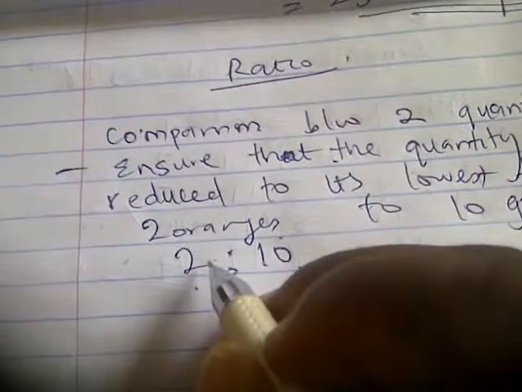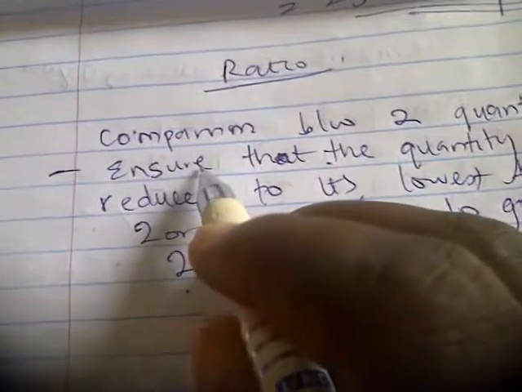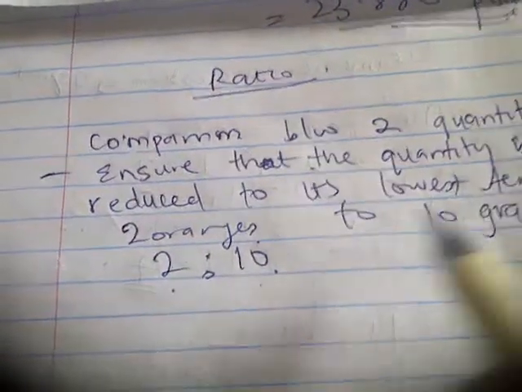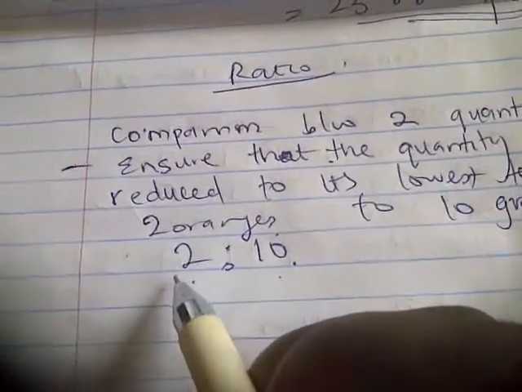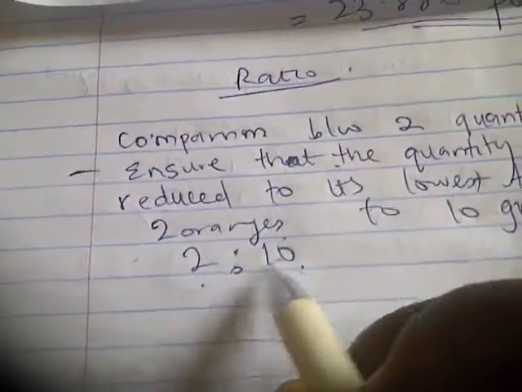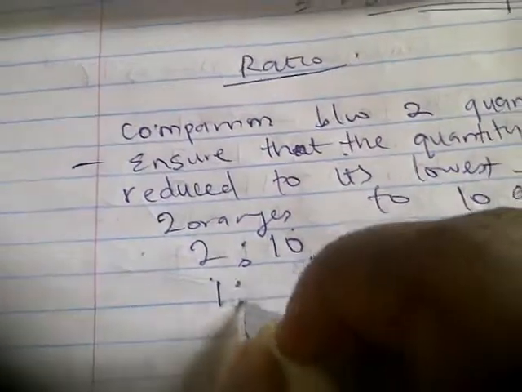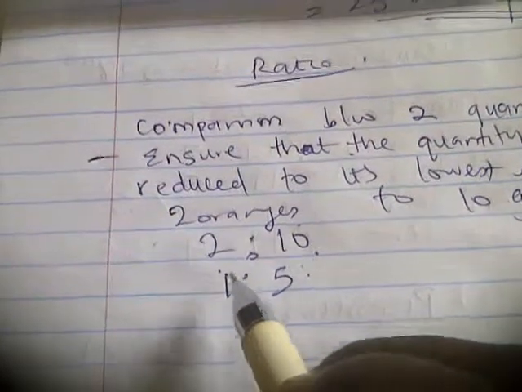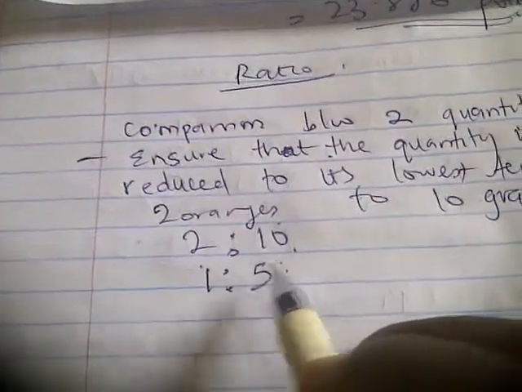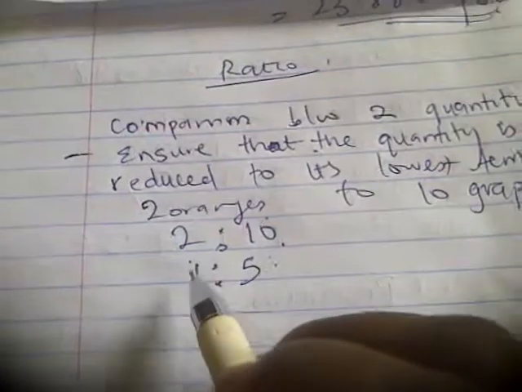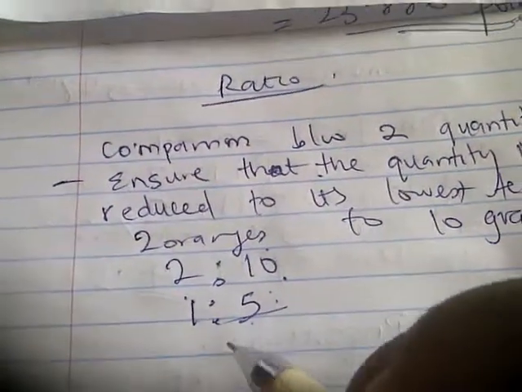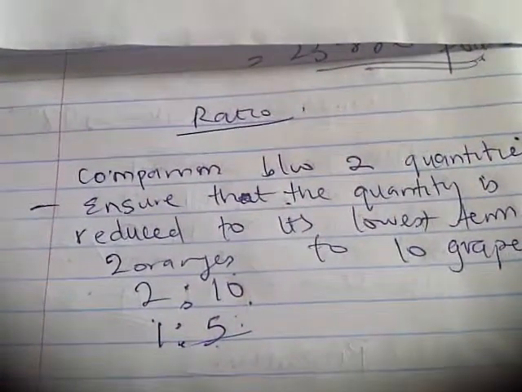Now we'll realize that from the second rule that we gave, that we ensure the quantity is reduced to its lowest term, this is not reduced to its lowest term because 2 can divide both. 2 dividing this is 1:5. That means for every 1 orange you have 5 grapes. So this has been reduced to its lowest term. That's what I'm talking about when I said ensure that it has been reduced to its lowest term. Now let's get back to the question.